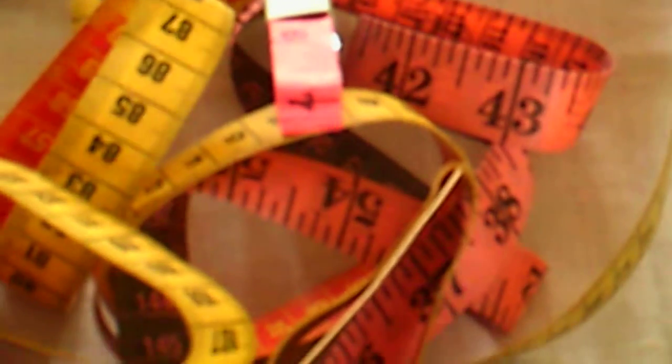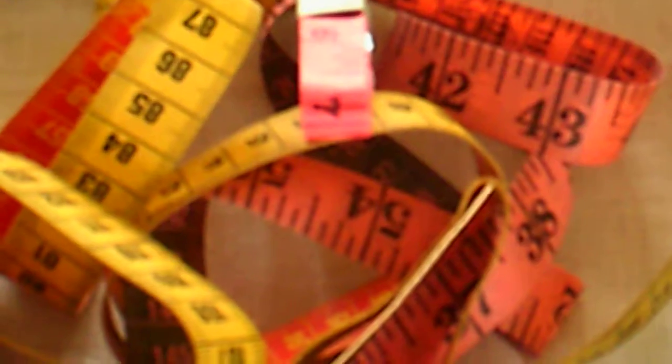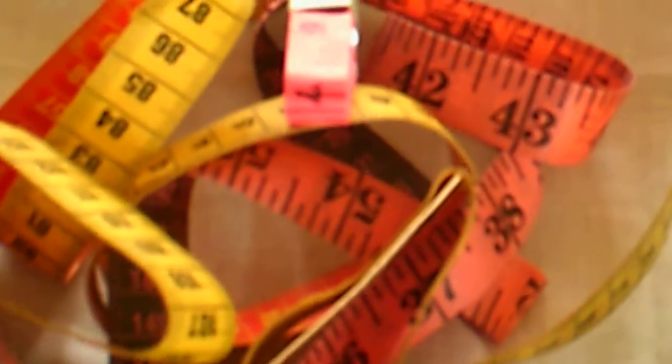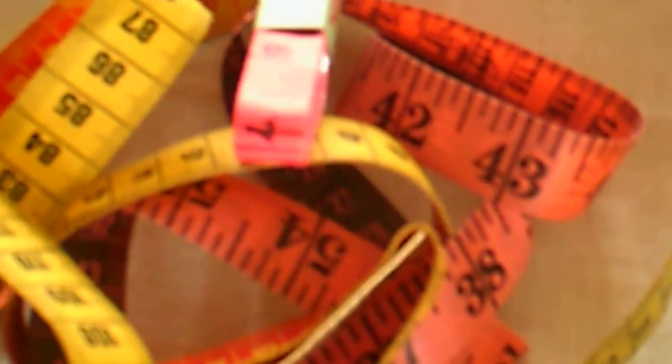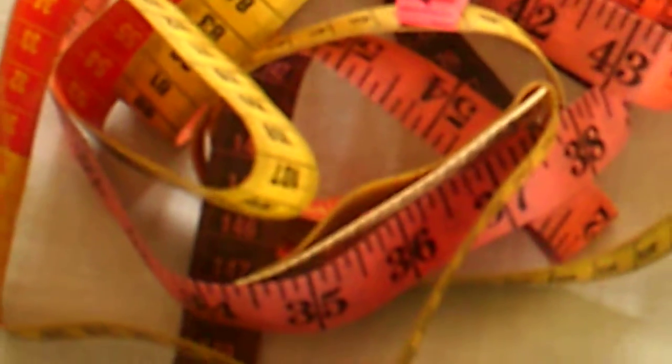It's just that in modern times we deal with the metric system, and anything in centimeters goes in line with the metric system. The inches is the imperial system of measurement, but it's still very useful to us these days.